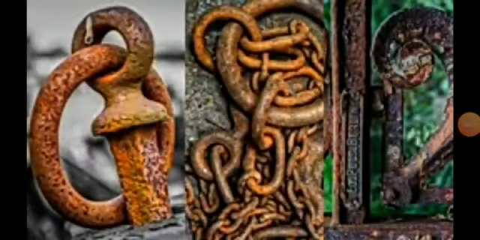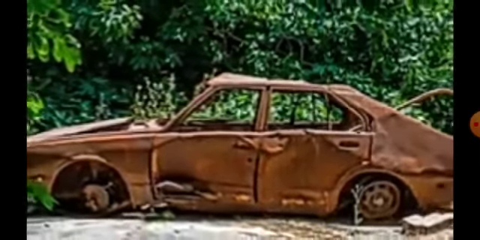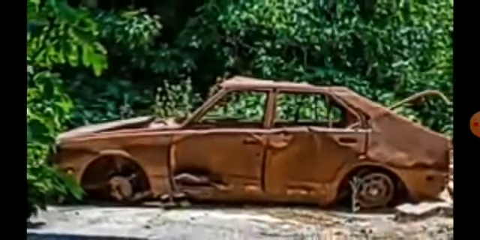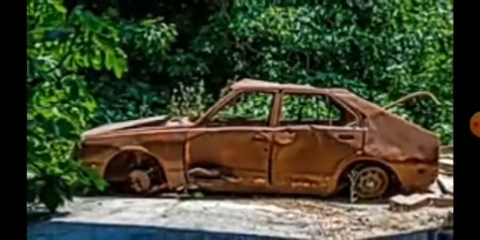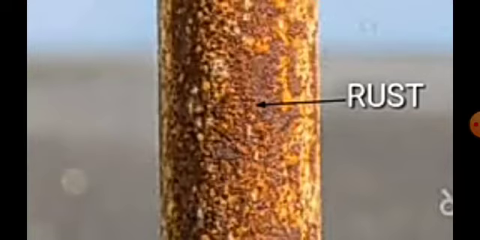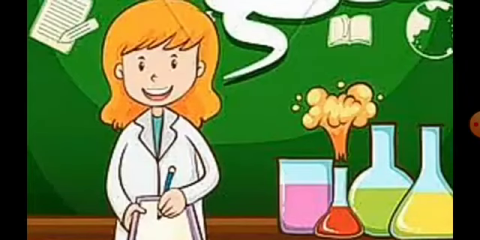Pictures with a reddish brown coating, isn't it? This is nothing but rust. When an iron object is left in damp air or water for a certain time, it gets covered with a red-brown flaky substance called rust.